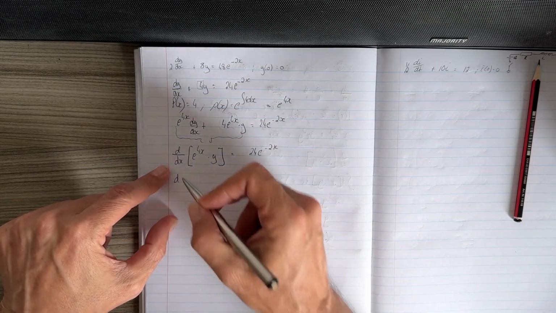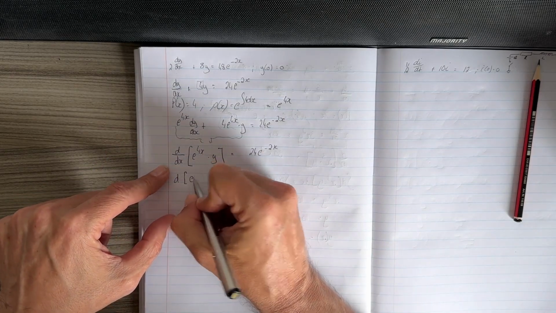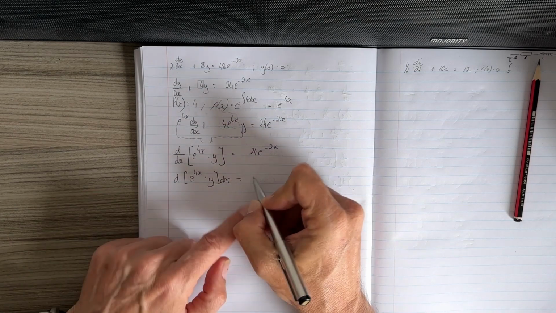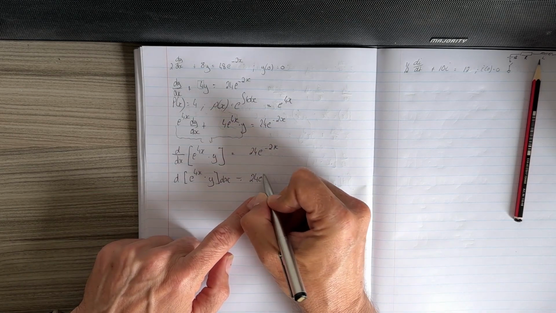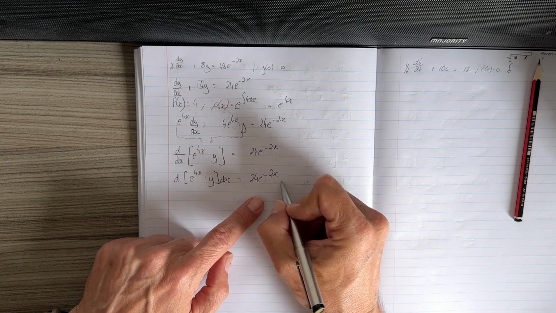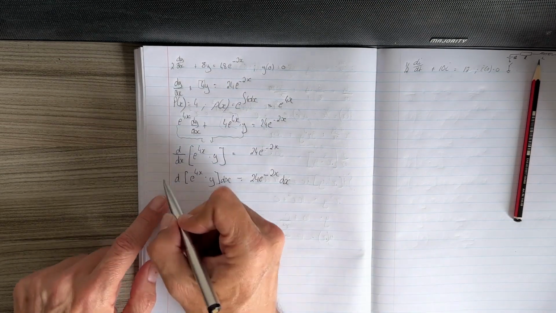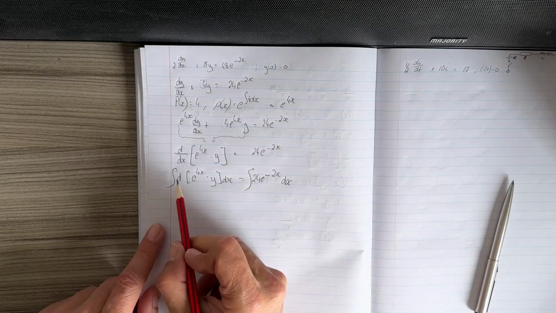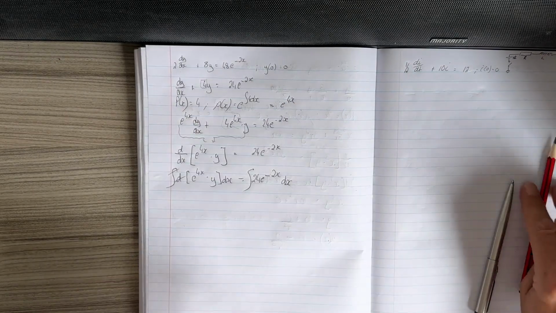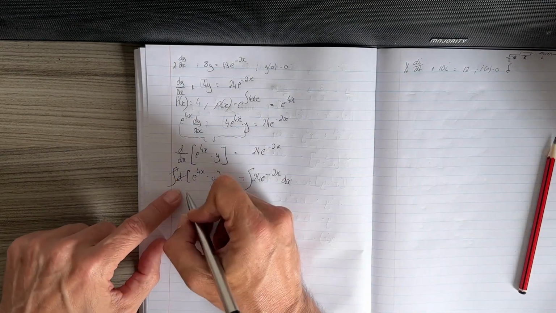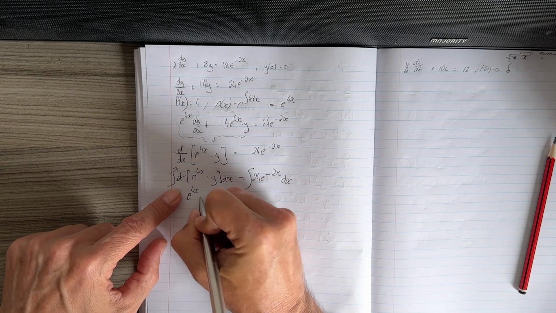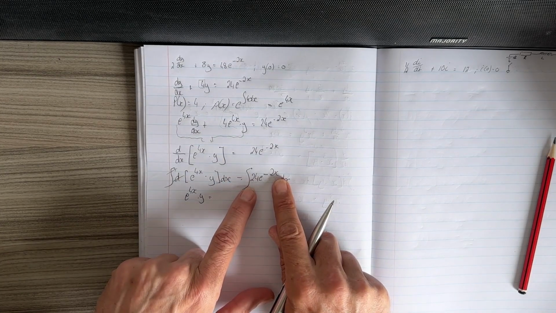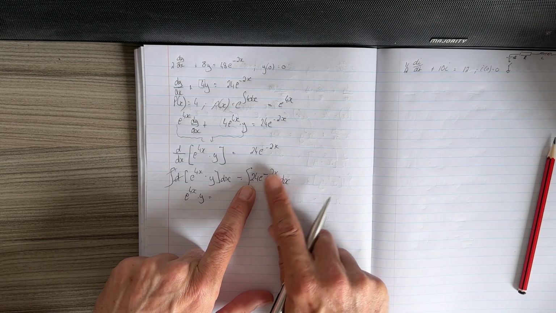Split it so we can have dx on both sides. The derivative of e to the 4x times y, dx, equals 24e to the minus 2x dx. Take the integral on both sides. That integral and that derivative cancel. So we're left with e to the 4x times y is equal to, well, the integral of this is going to be 24 over the 2.